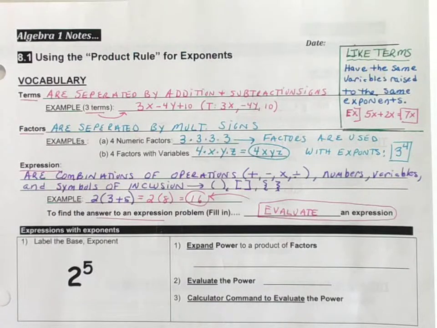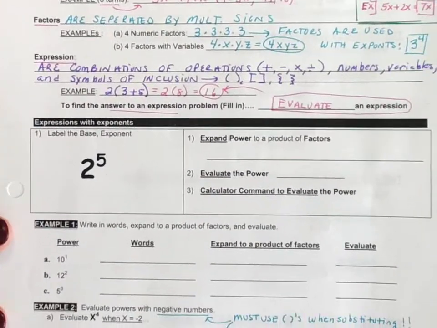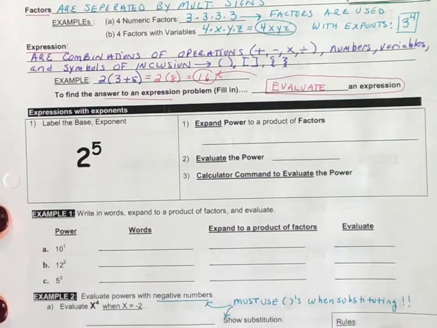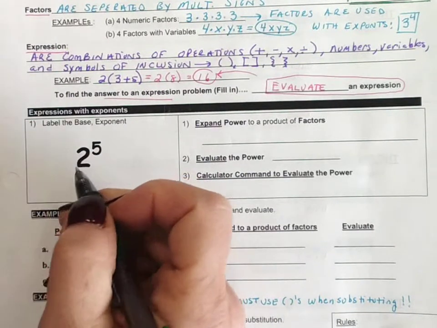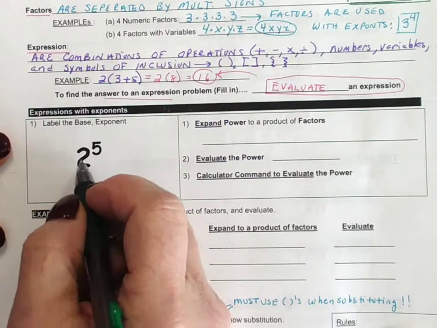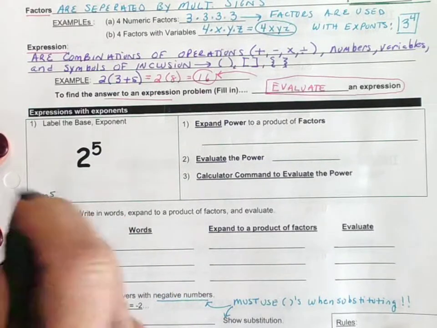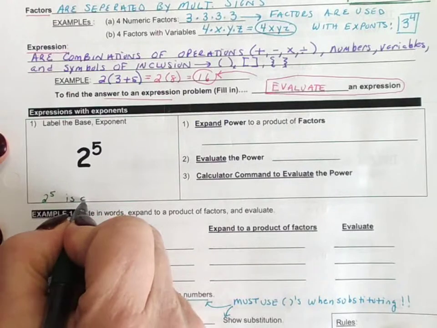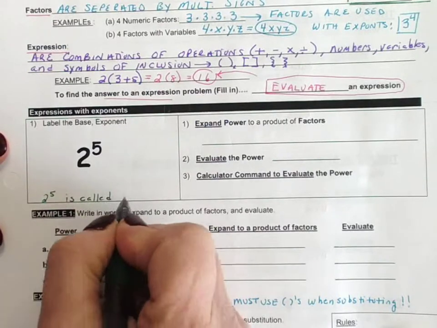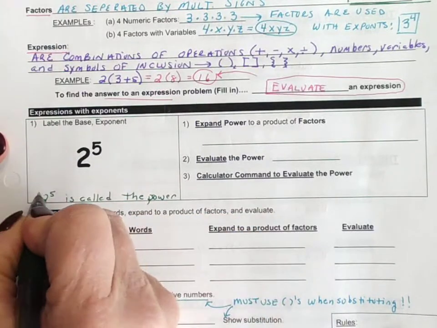So now we're going to proceed with talking about expressions with exponents. All right, so if we have 2 to the 5th, okay, 2 to the 5th is called the power.